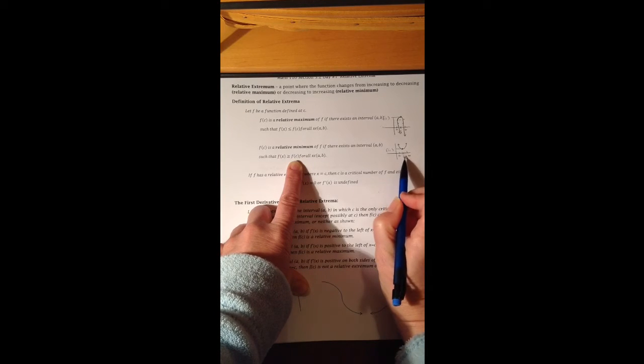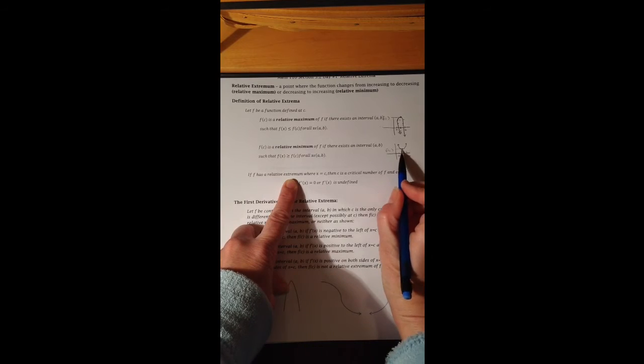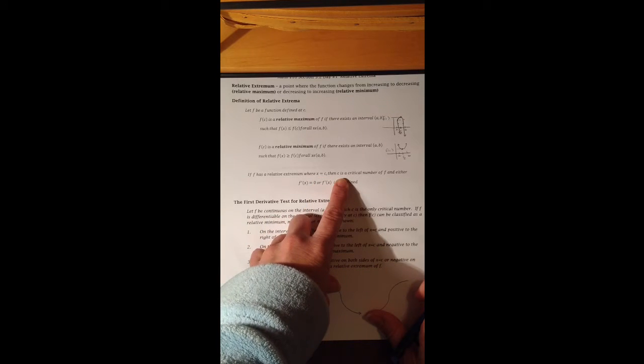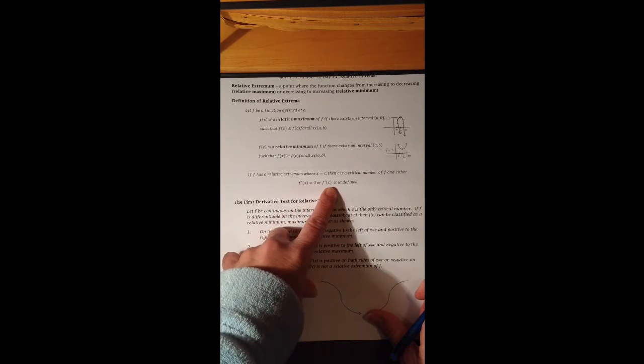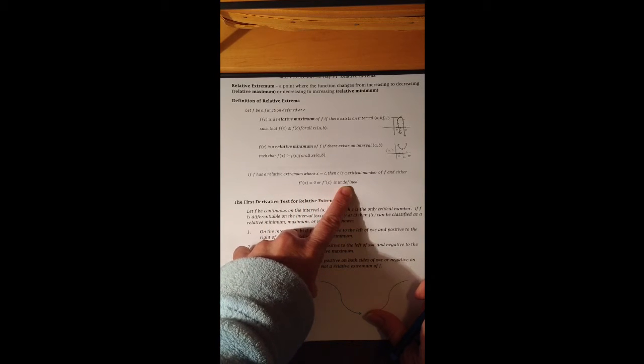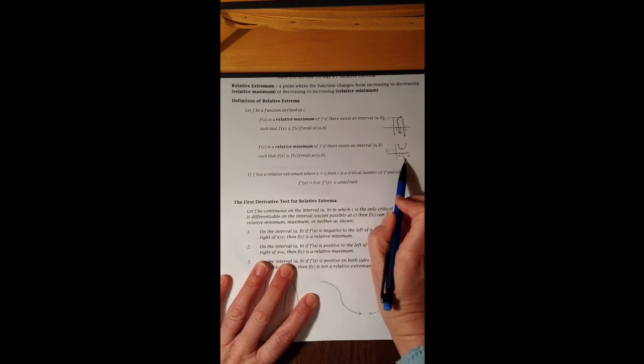And so these are the things that we're going to be looking for, these x values that give us a relative minimum or a relative maximum. If f has a relative extremum, one of these minimums or maximums at c, then c has to be a critical number. And those are what we were finding in section 3.1, the critical numbers. And critical numbers occur when the derivative of the function is 0 or the derivative of the function is undefined. So these critical values are going to be the things that we're looking for again.